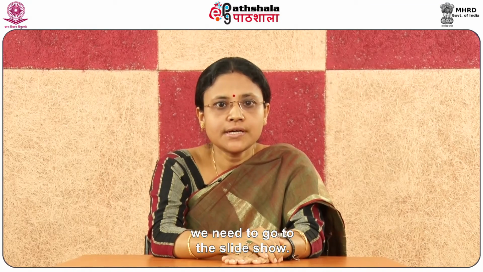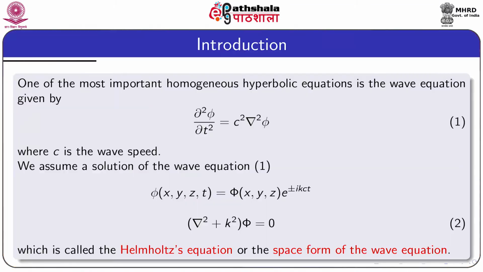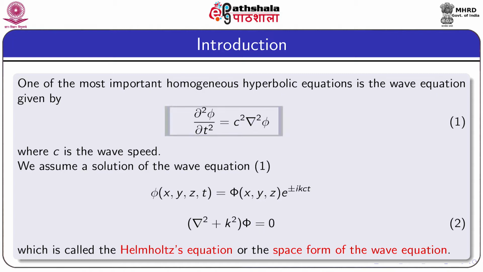For that discussion, we need to go to the slide show. So, we are going now to our first slide. As I have told, one of the most important hyperbolic equations is the wave equation. The wave equation is given by del 2 phi del t square equals c square grad square phi, which is written in equation number 1, and this c represents the wave speed.